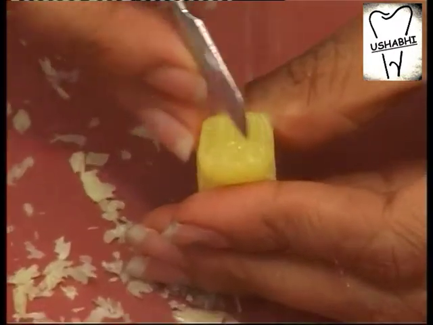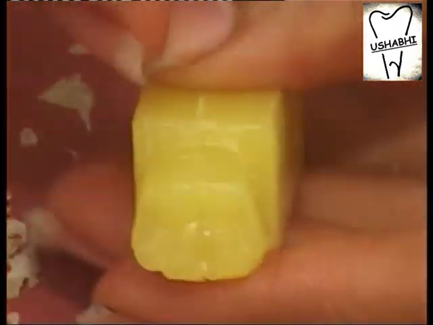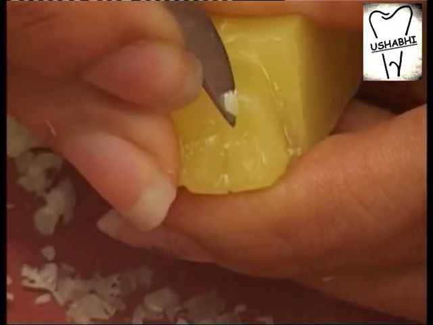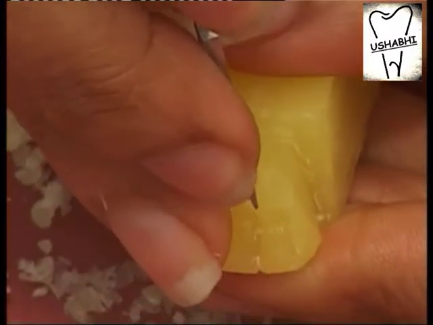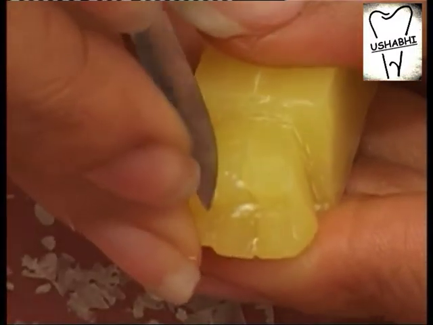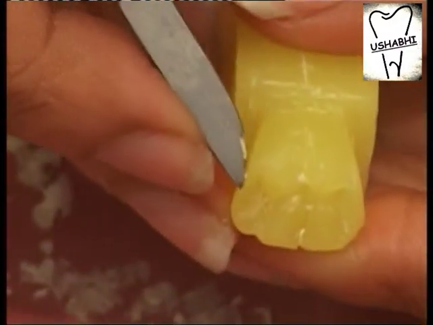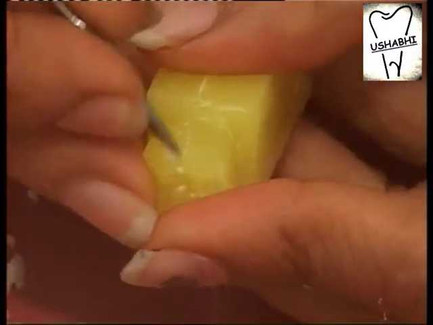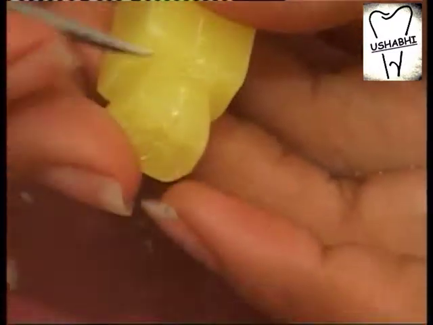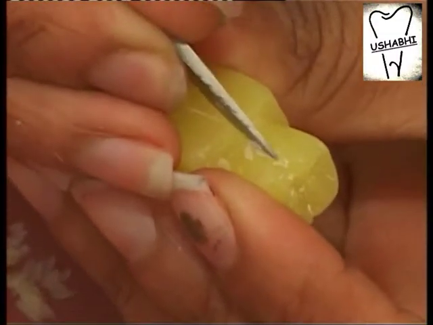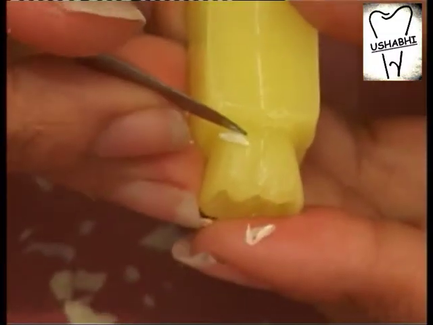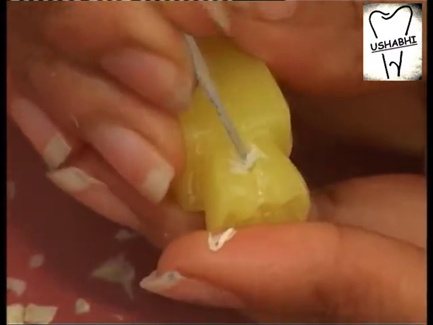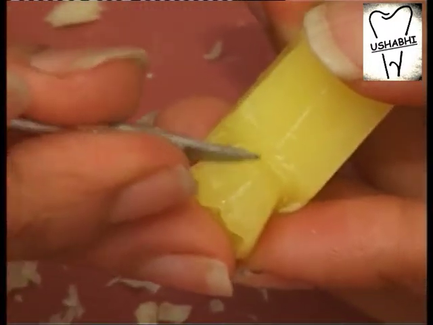Now we can see the 5 finished cusps, but we know that the lingual cusps are sharp, so let us get the cusp slope on the lingual side sharp by reducing only on the lingual side. For each of the cusps, always try to get a ridge. So from the center towards the ridge, and again from this half.